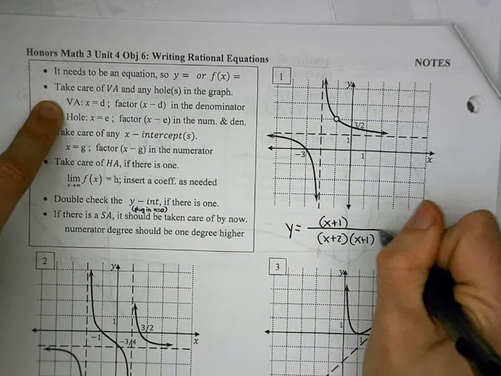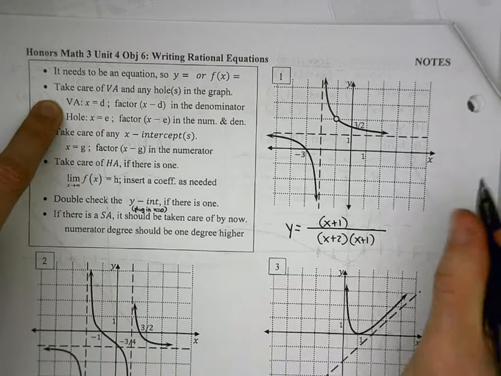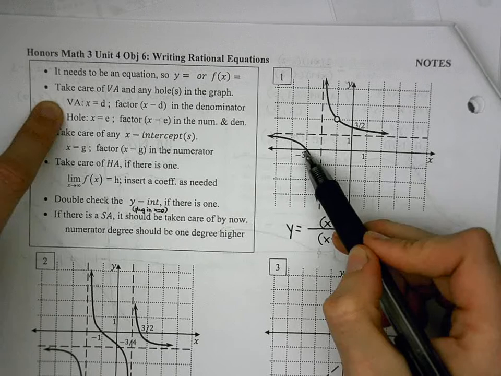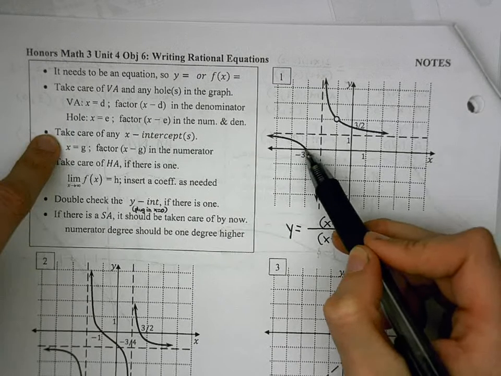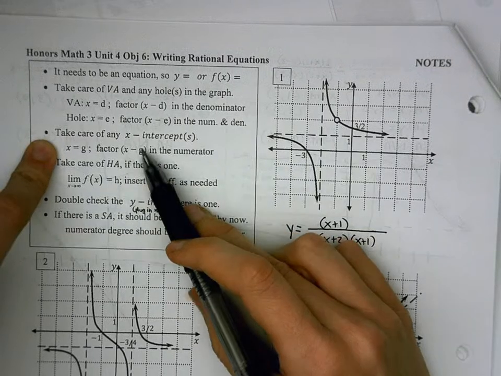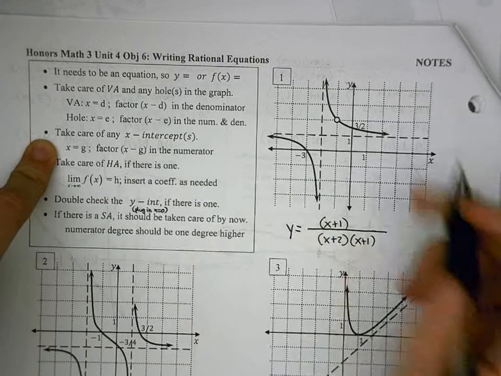And then we've got an x-intercept in this case, an x-intercept at -3. So that's up next, taking care of our x-intercept. So one x-intercept at -3, so I'm putting x minus -3, or x plus 3, in the numerator.